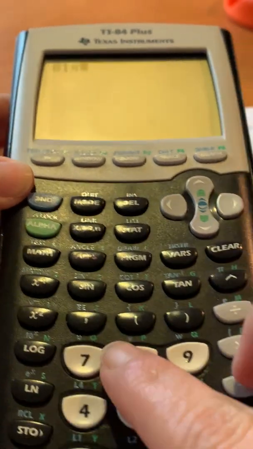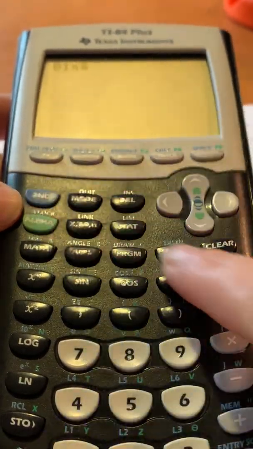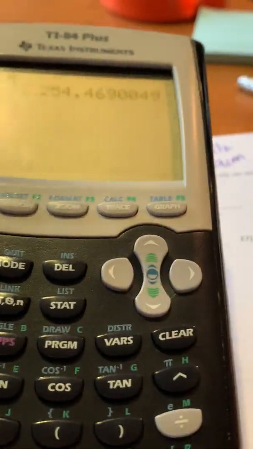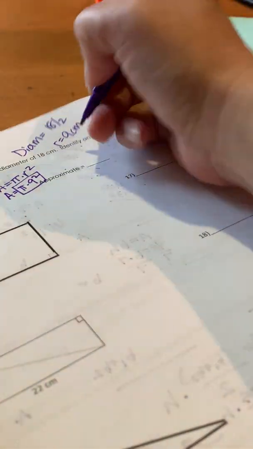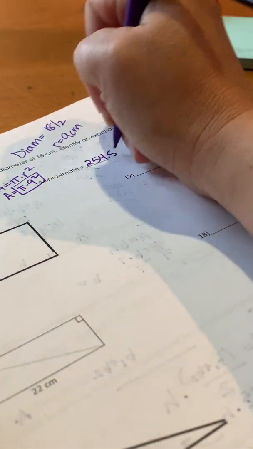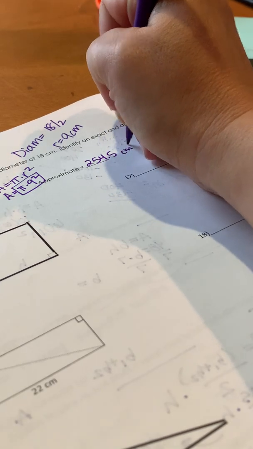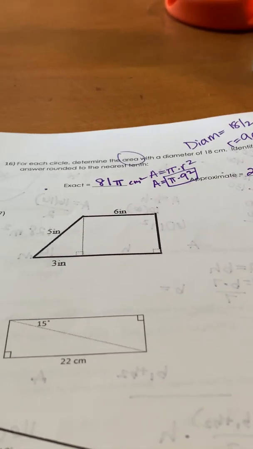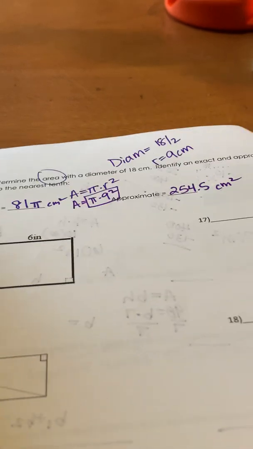However, if I type in 81 pi, so 81 and then second button and then the caret key over here, we'll put pi in there. This will give me a decimal answer about, what do we got here? Nearest tenth. So 254.5. And what do we got? Centimeters. Say exact means leave any roots alone, square roots alone, leave any pi alone. Approximate means you have the numbers in there with a decimal.